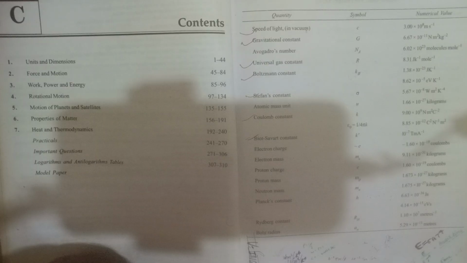Today we are going to learn fundamental constants. First of all, the quantity is given, and its symbol as well as numerical value is also given. First, the speed of light in vacuum, symbol denoted by small c. Its numerical value is 3.00 × 10^8 meter per second.